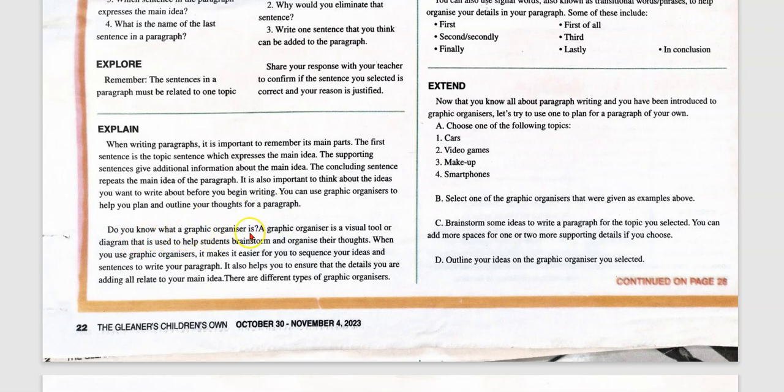Do you know what a graphic organizer is? A graphic organizer is a visual tool or diagram that is used to help students brainstorm and organize their thoughts. When you use graphic organizers, it makes it easier for you to sequence your ideas and sentences to write your paragraph.